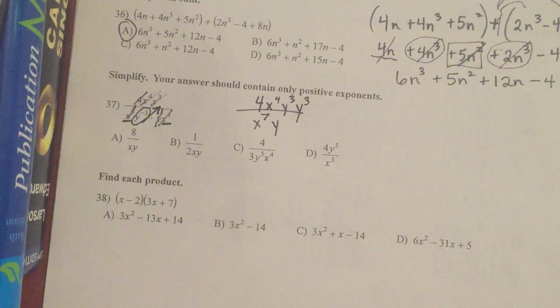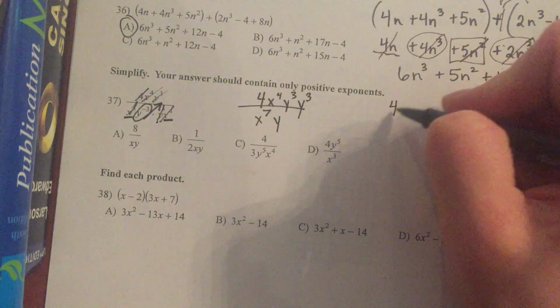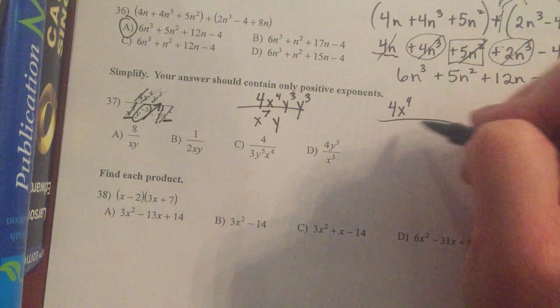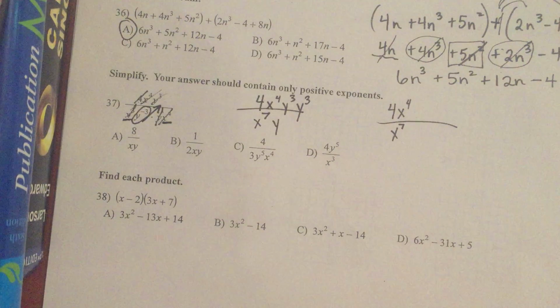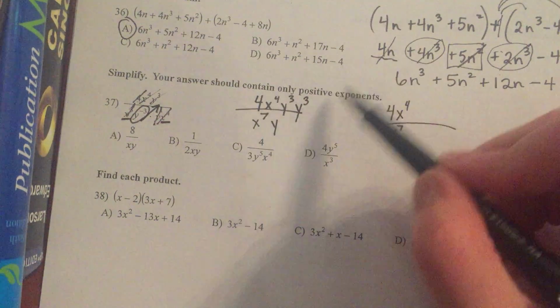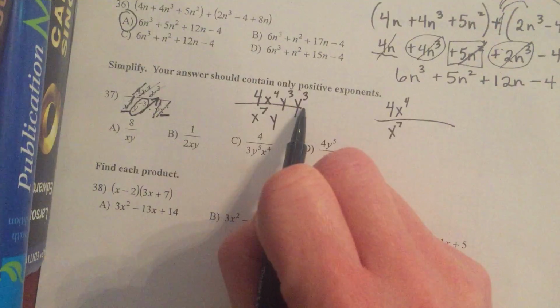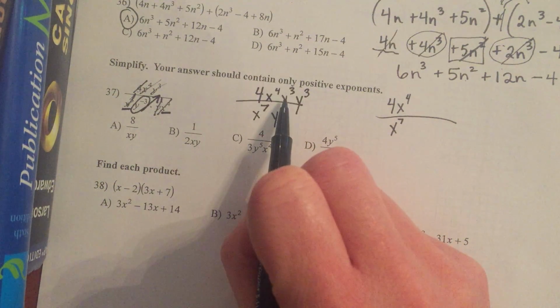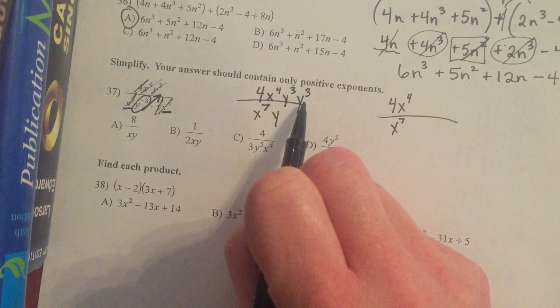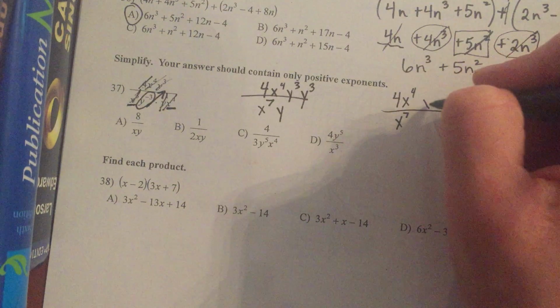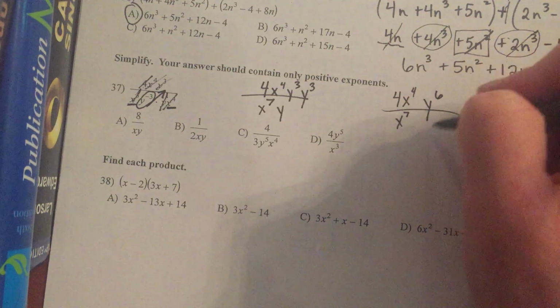Okay, now I have a lot of y's, so I'm just going to focus on the y's for a bit. And I'm going to leave everything else where it is, and I'll deal with the x's later. So my y's, I have y cubed times y cubed. I'm multiplying y by itself 3 times. I'm multiplying y by itself 3 times. Altogether, you're multiplying y by itself 6 times.